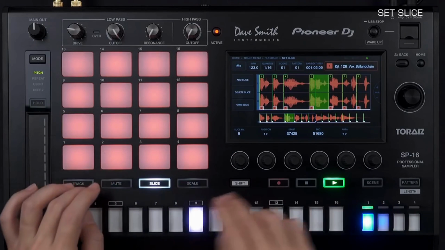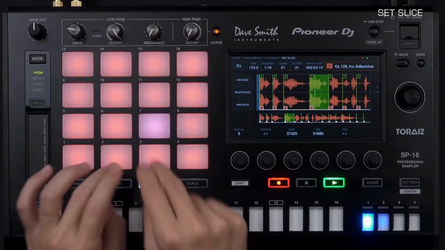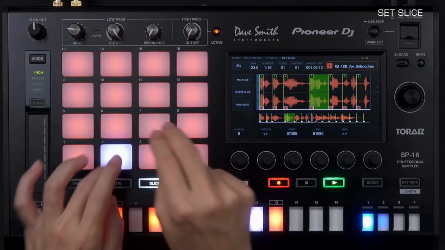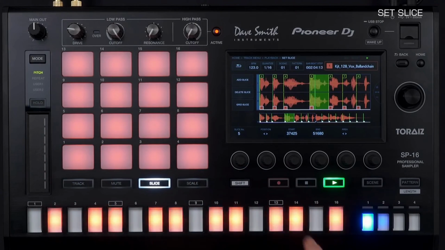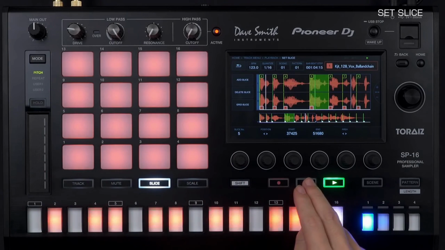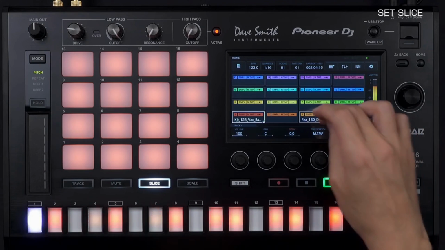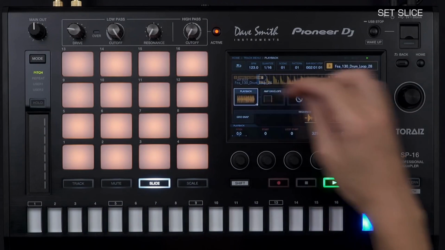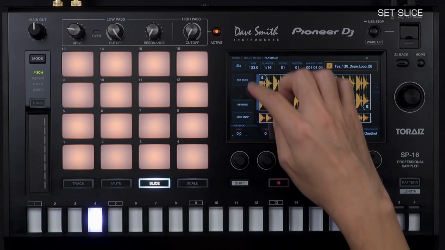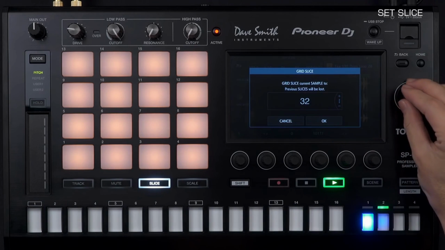You can divide a sample into 64 slices by pressing the grid slice button. The area parameter allows you to set the active area of the sample slices that will correspond with the performance pads.